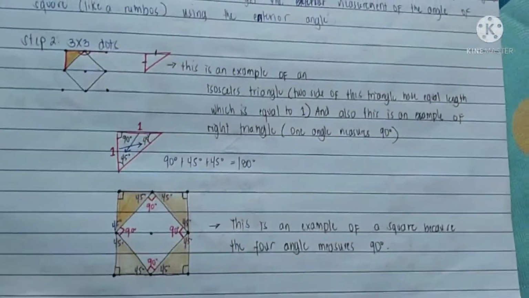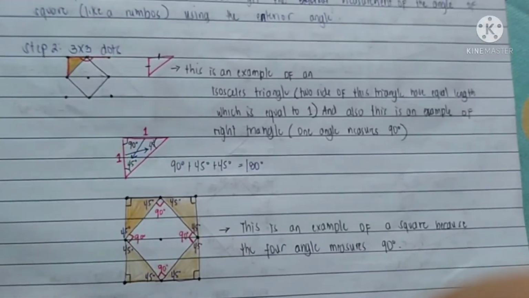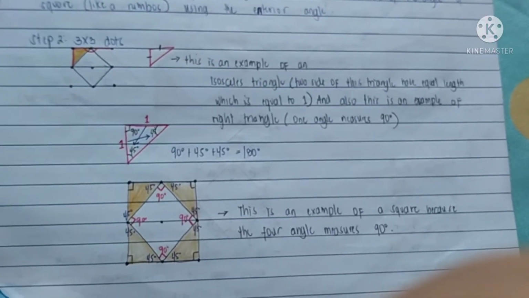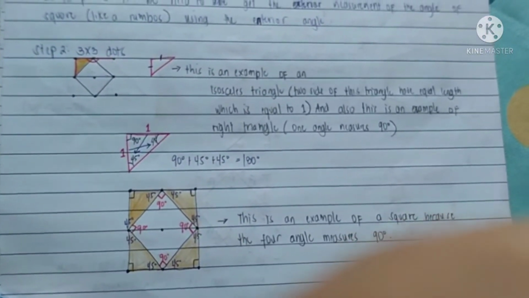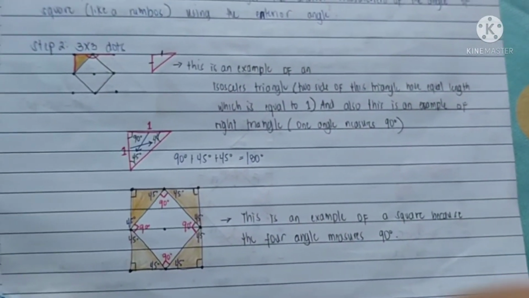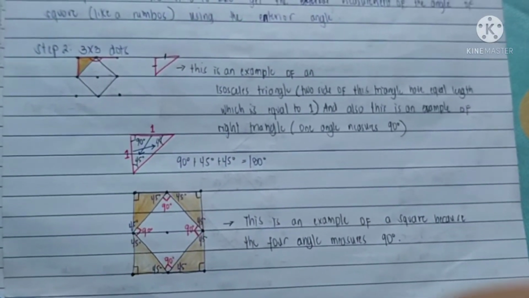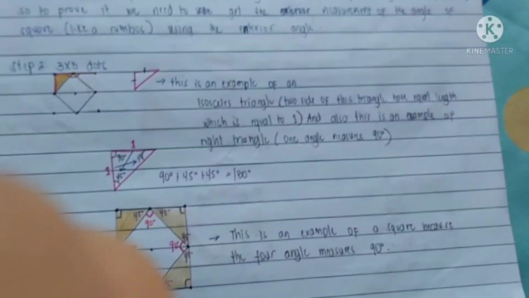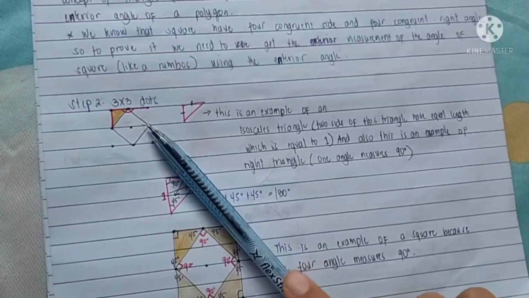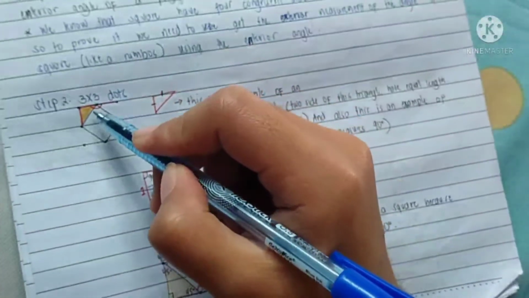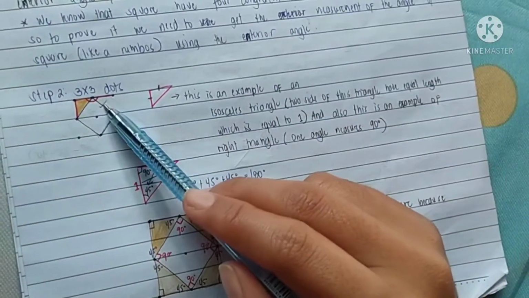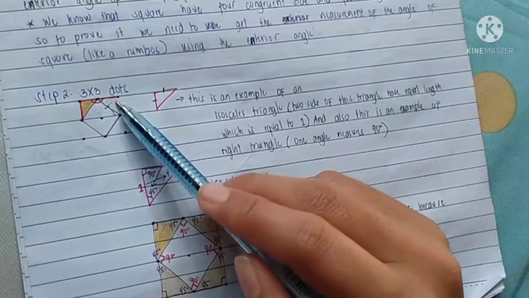So, kanina, hindi tayo nakapag-draw ng square like a rhombus sa step 1 kasi hindi possible na maka-create tayo ng ganun. So, in-skip natin yon. So, nag-proceed tayo agad sa step 2, which is 3 by 3 dots. So, sabi natin kanina na ito, at saka ito is equal to square root of 2.